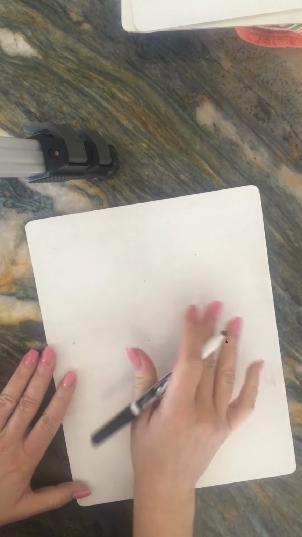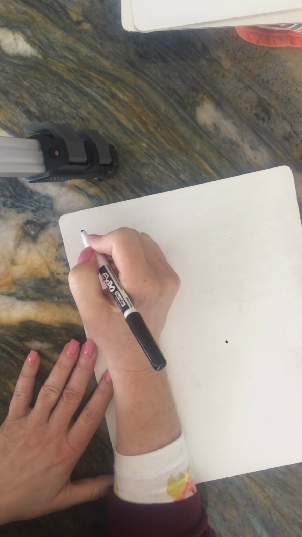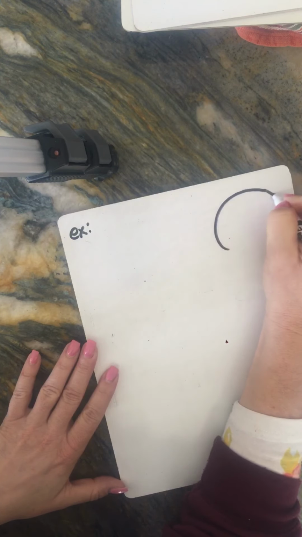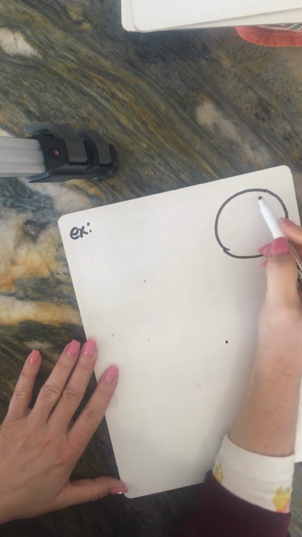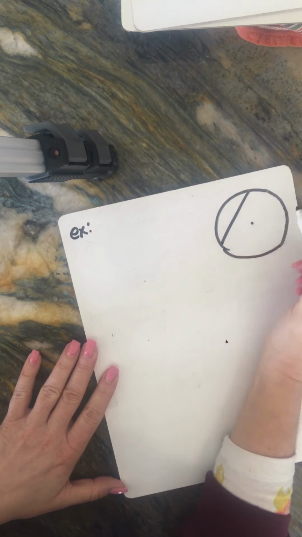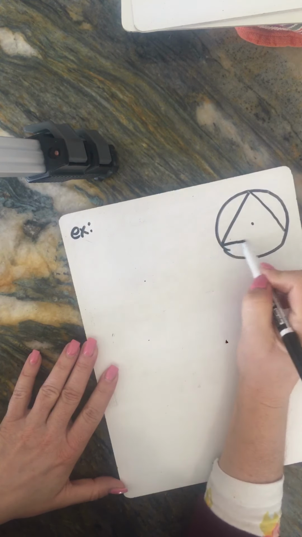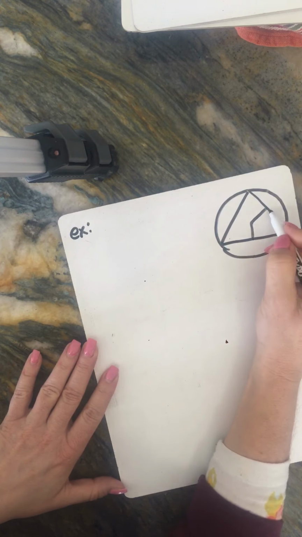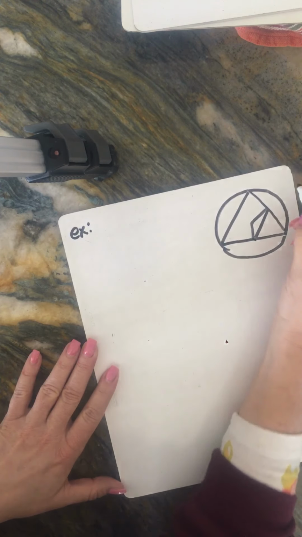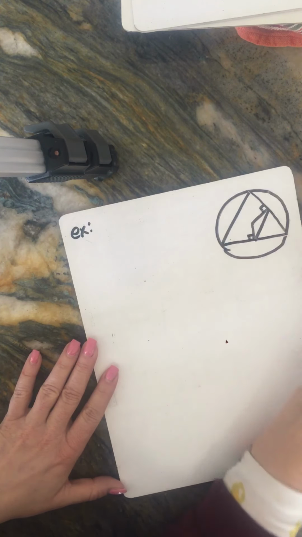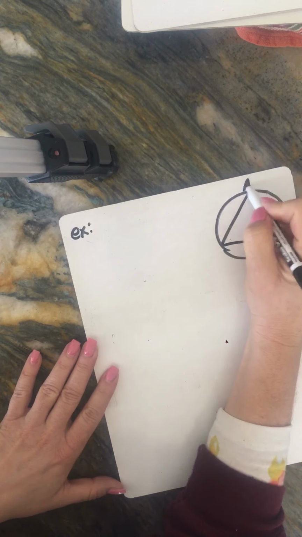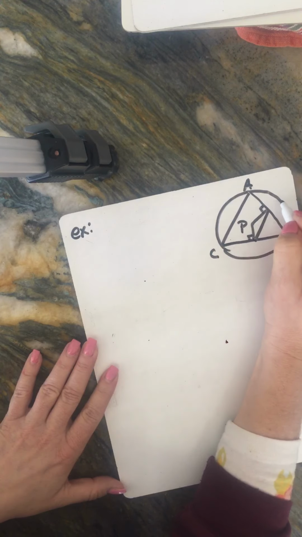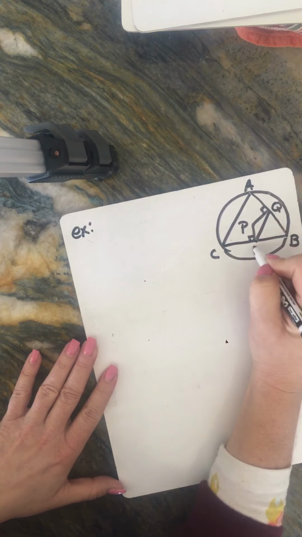Let's do a proof, since we're back into the swing of proofs. Here's our picture. It's a circle. And here's a chord. Oh, there's the center. There's a chord, there's a chord. There's a line, and a line. And we'll draw some right angles here. And this is A, B, C, circle P, there's Q, and R.